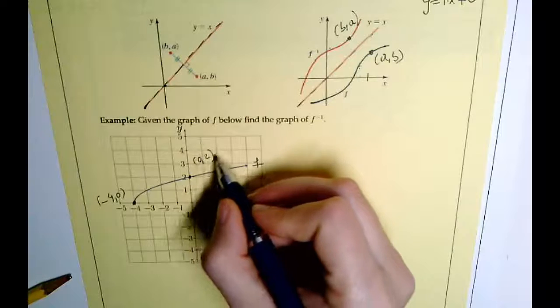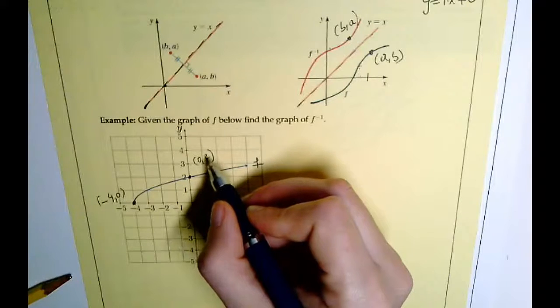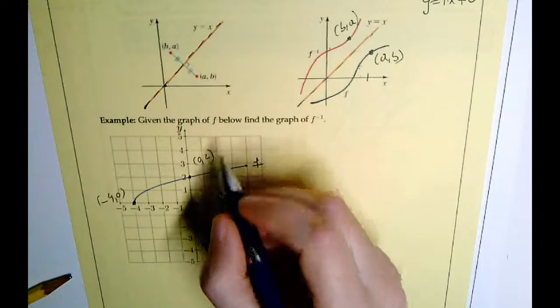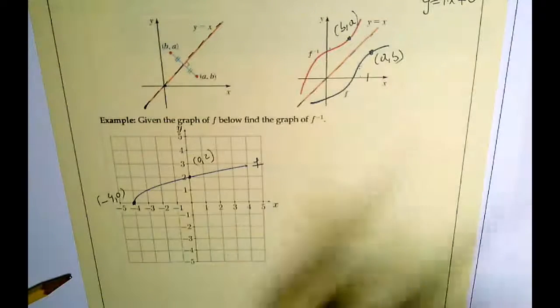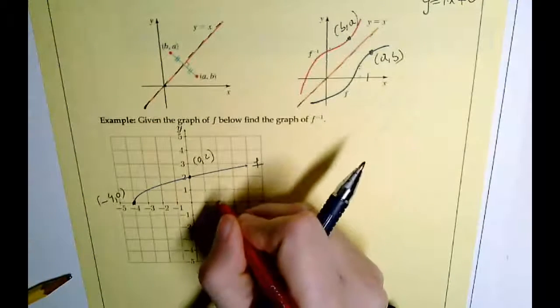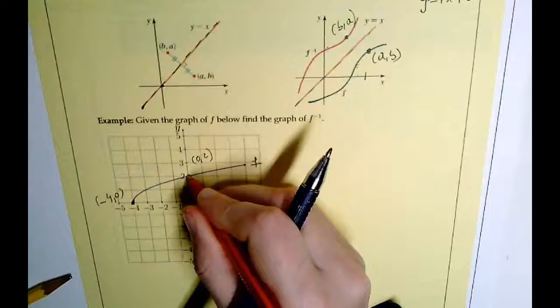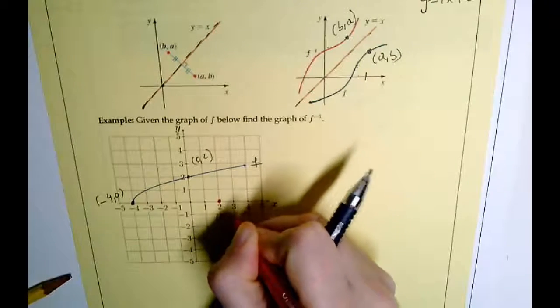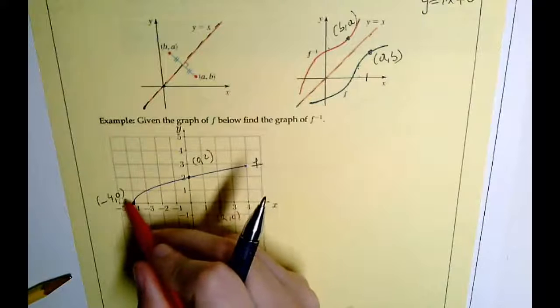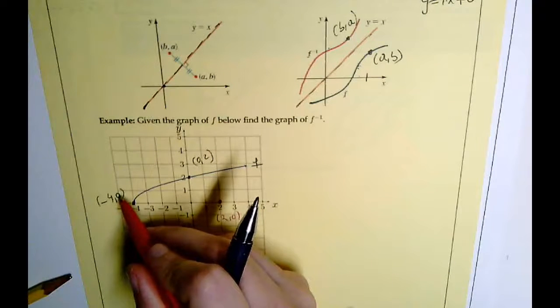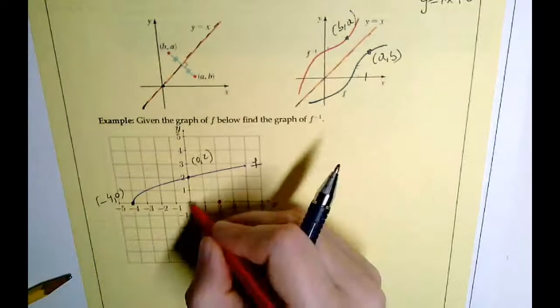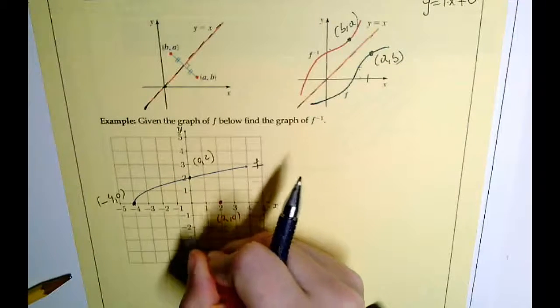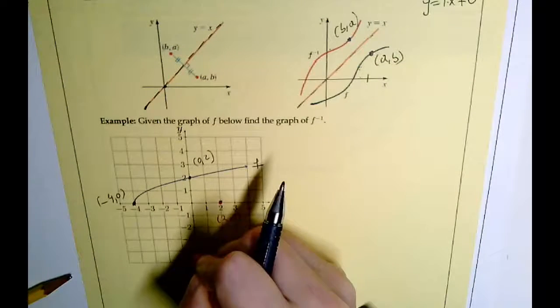So this point (0, 2) is going to become (2, 0) on f inverse. So if I have (0, 2), the point (2, 0) is right here. So this point right here is going to go right here. And then this point (negative 4, 0) is going to turn into (0, negative 4). So 0 for x, negative 4 for y. So this point is going to go right here.